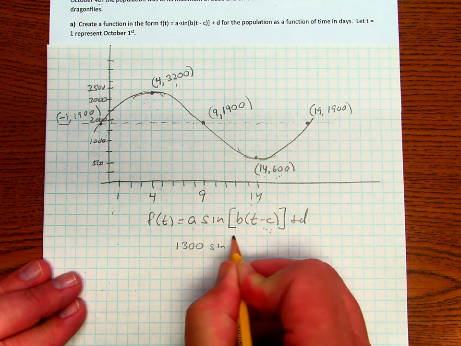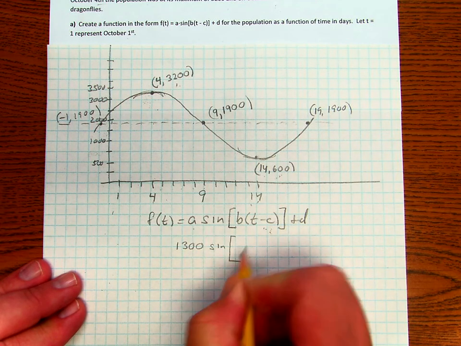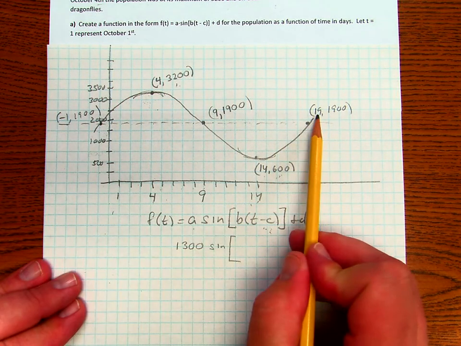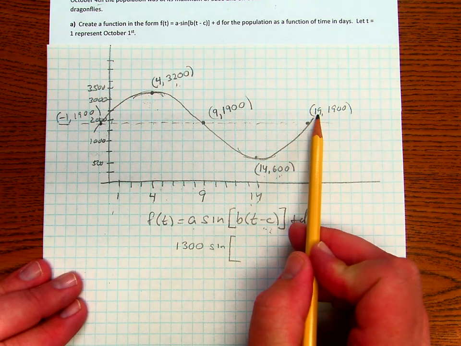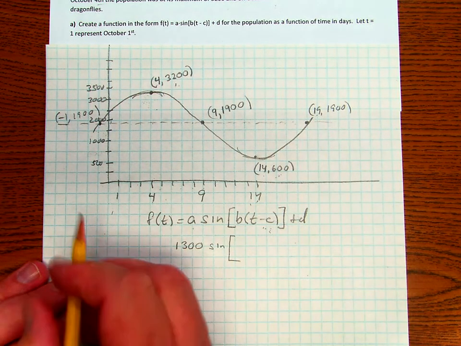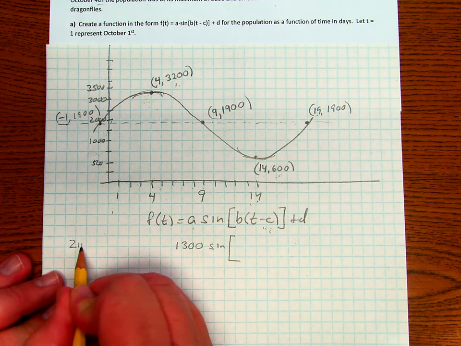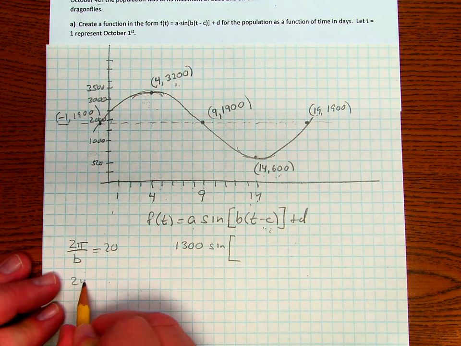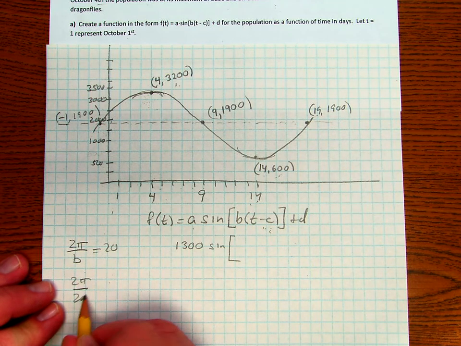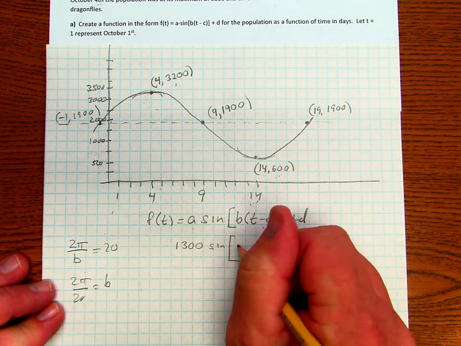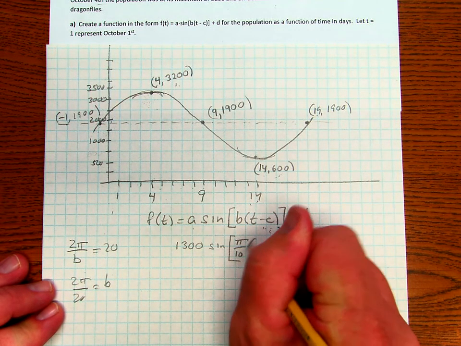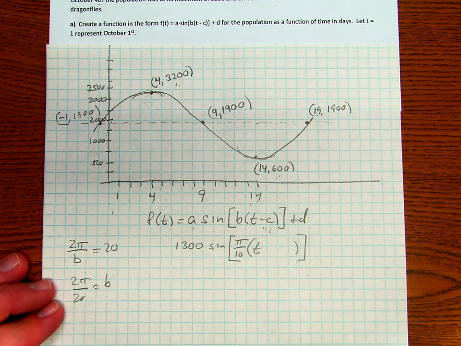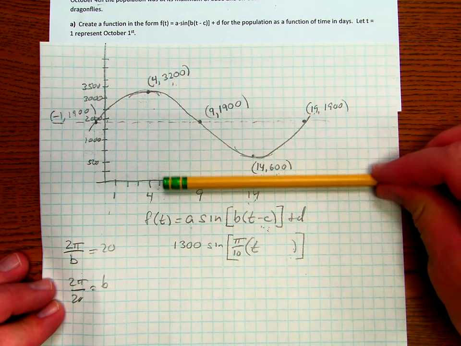All right, here to here, from the negative 1 to the positive 19, represents one full period. So that's a total of 20 spaces. So 2 pi divided by b has to give us 20. 2 pi over 20 is going to be b. b must be pi over 10. Saving c to the end. The d corresponds to that midline that's shifted up to 1900.